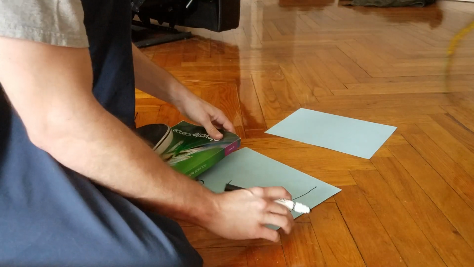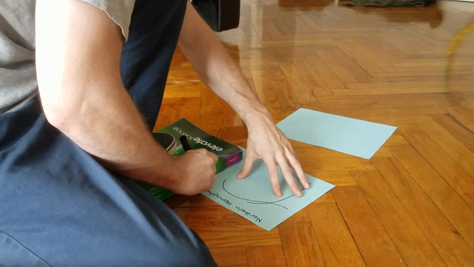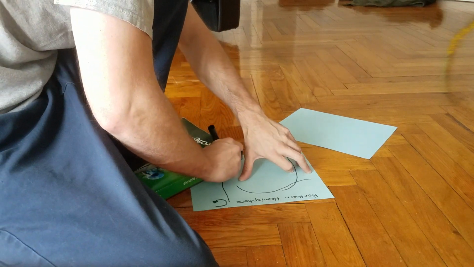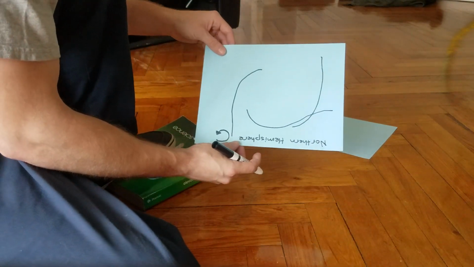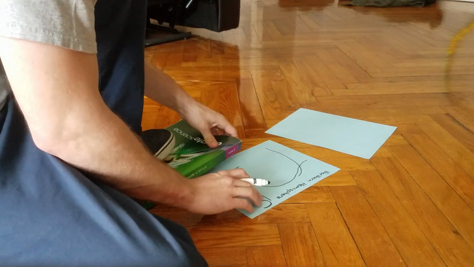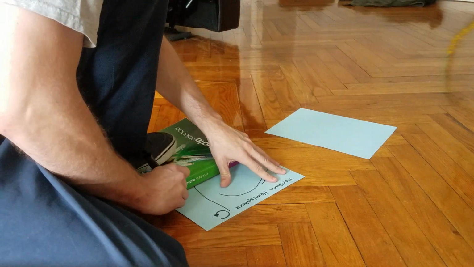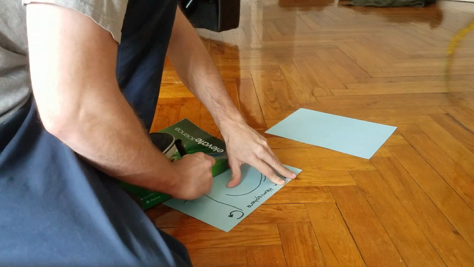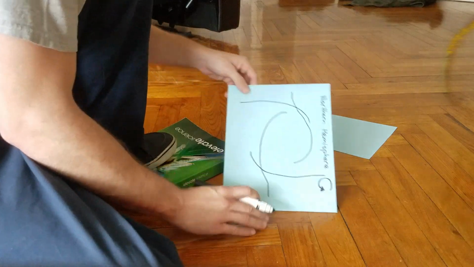Let's do it from the North Pole down to the equator, still going counterclockwise. Push the marker forward, veer to the right. Let's do it from the northeast to the northwest. I'm going to push this marker forward, turn the paper counterclockwise, veer to the right.